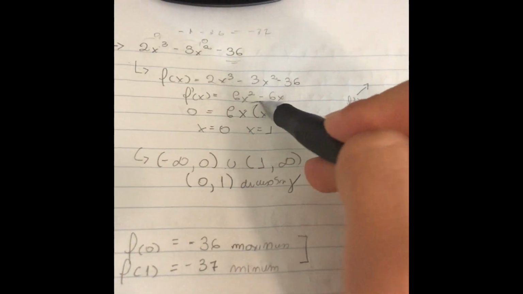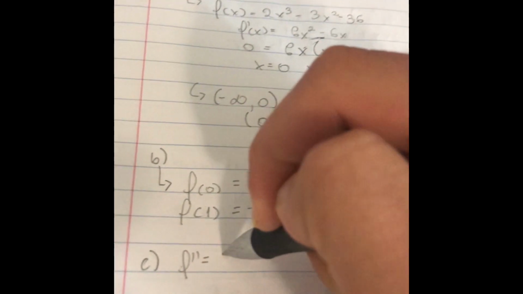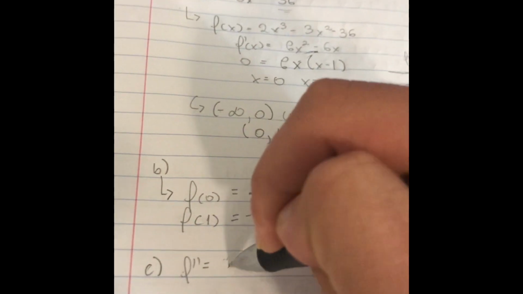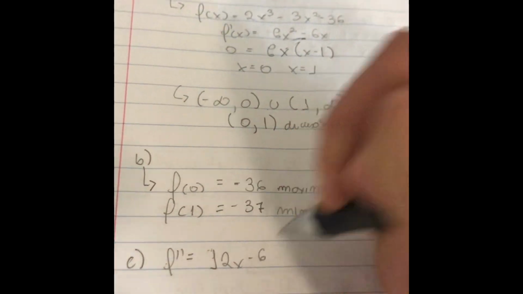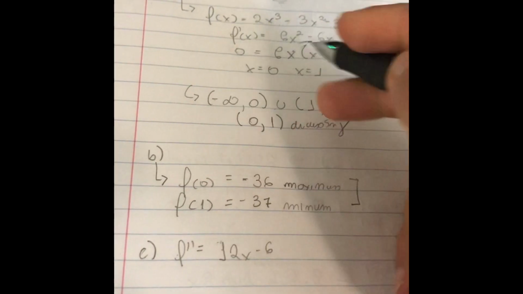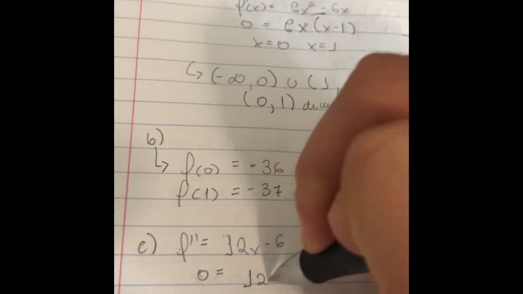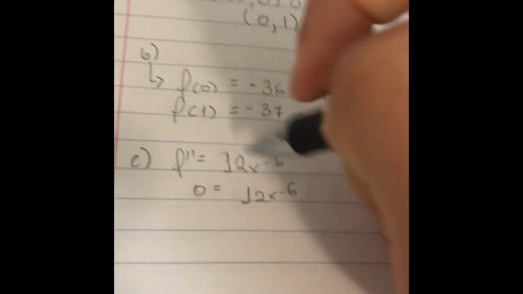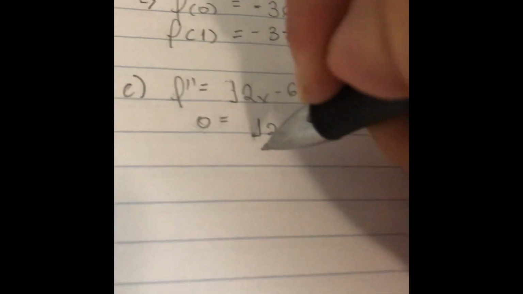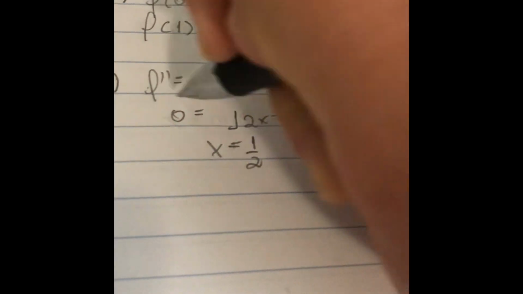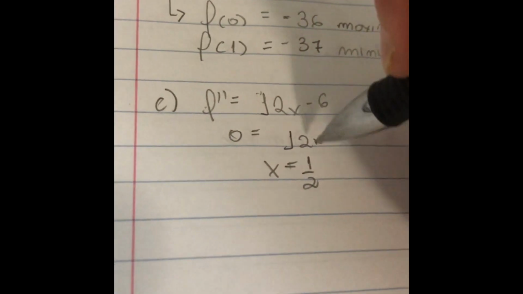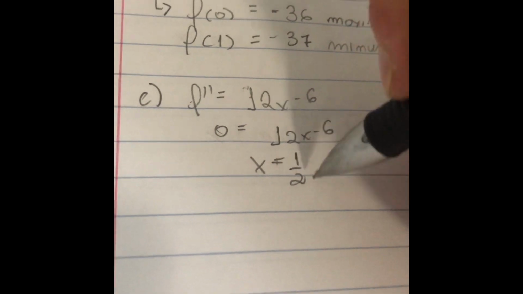We're gonna take the derivative of this, and we're gonna have 12x minus 6. And we're gonna set it equal to 0. If we do that, our x will be equal to 1/2, because we move the 6 over, positive, then 6 over 12 is 1/2.